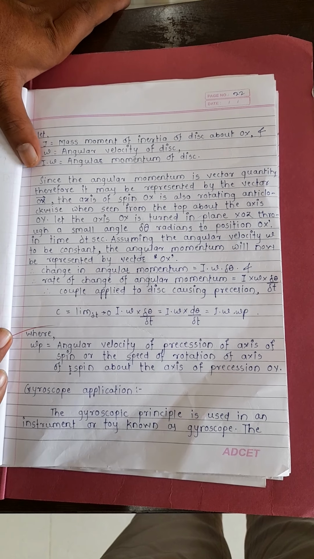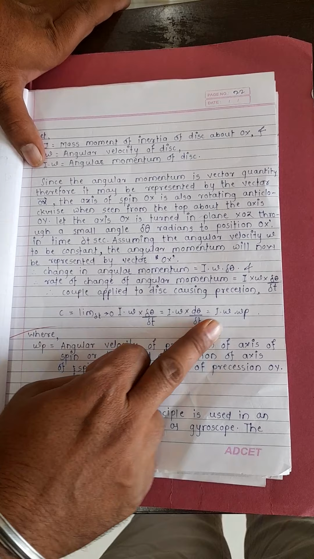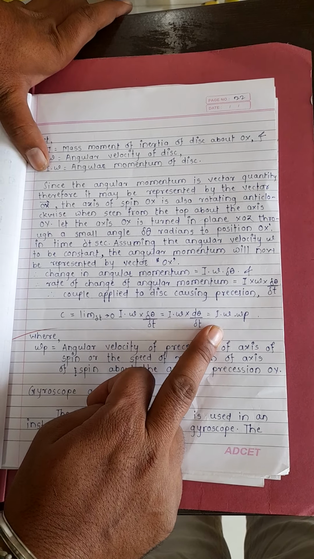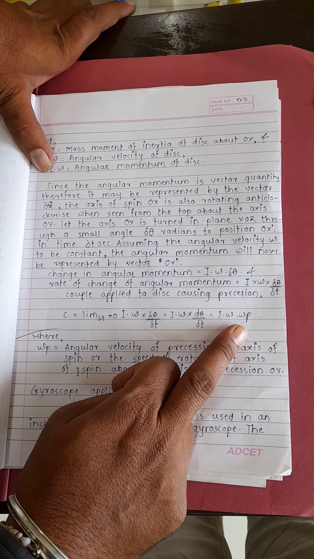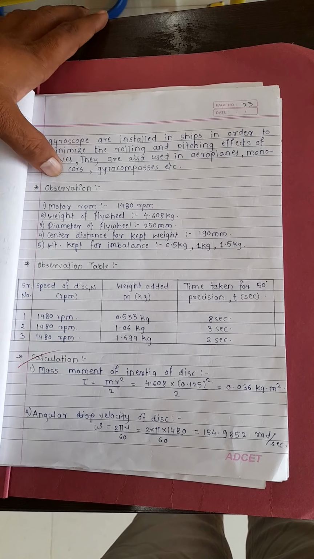Here we have to derive an equation for gyroscopic couple C, which is equal to I into omega into omega p, where I is the moment of inertia, omega is the angular speed, and omega p is the precessional angular velocity.